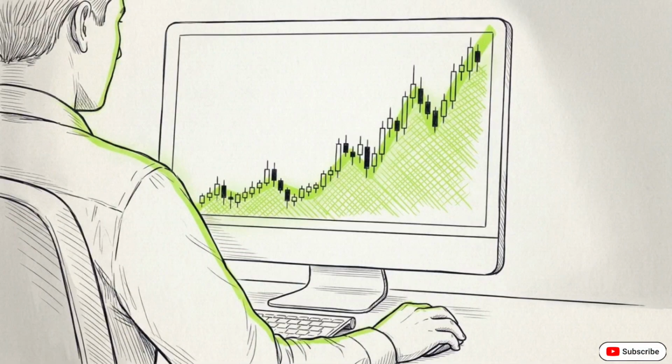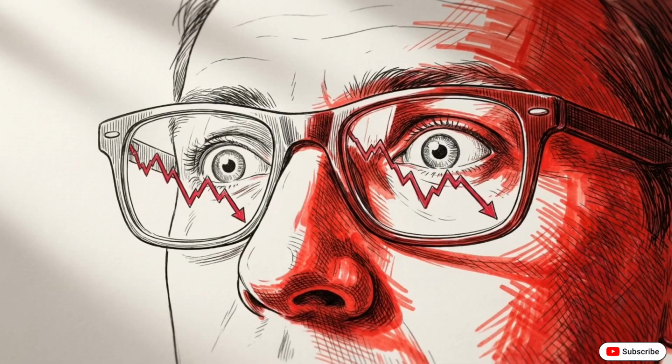You find a perfect uptrend. You map out your demand zone, place your buy order, and wait. The price taps your entry perfectly and then immediately crashes right through your stop loss.